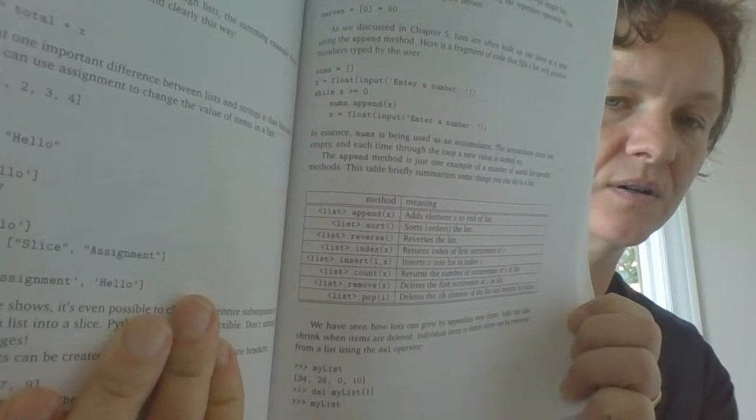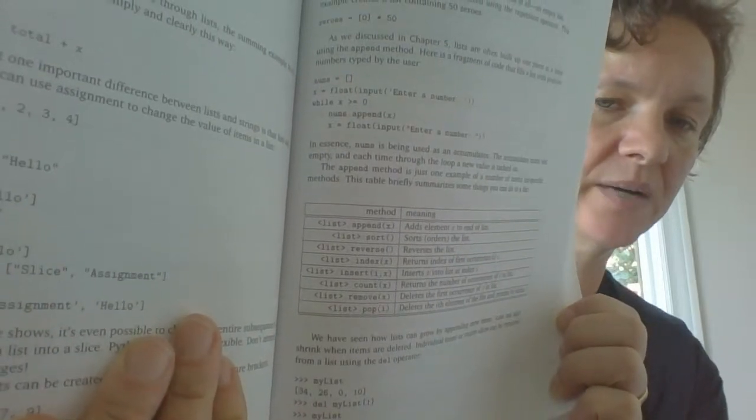So I'm going to show you that graph thing here. Useful information. Please take some time to look at that in your book, in your copy. So we have list.append(x), and that adds element x to the end of the list.